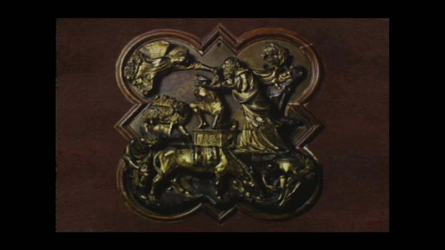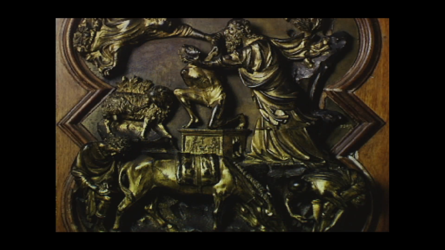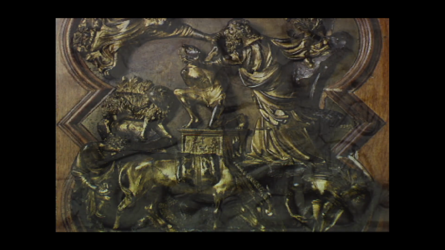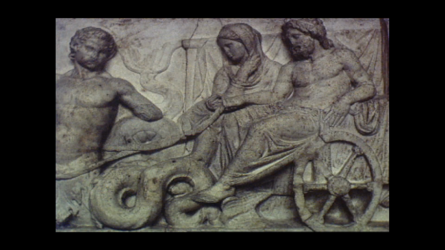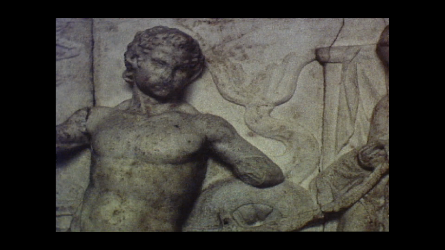Much has been written about the competition for the new doors of the Baptisterium in Florence of 1401, and how it was the talk of Tuscany at the time. But there can be no doubt that this was a turning point in the development of Western art. As we have seen in other galleries, Roman sculpture had been quoted before in Christian art, but never so openly and daringly as in the competitive designs of Brunelleschi and Ghiberti.